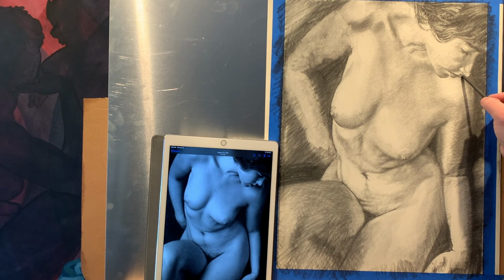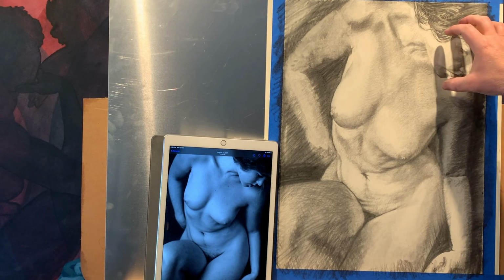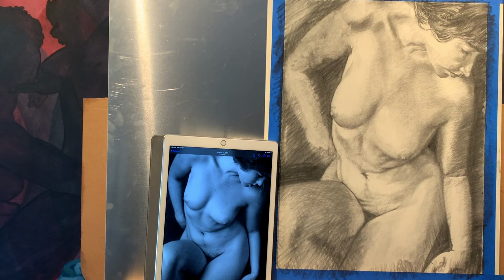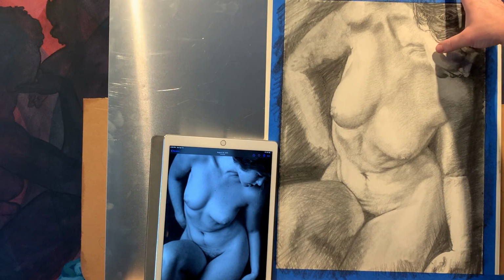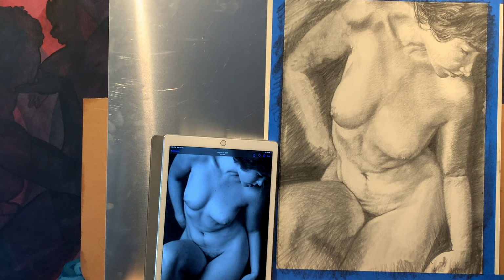I could go with this for a little while and get really specific to Megan's appearance. I want you to just have the basic idea of what I'm doing up here is the same thing I'm doing here or here. It's just really closely looking at the comparison of light and dark. What shape is it? Where does it go? How does it interact with the stuff around it?